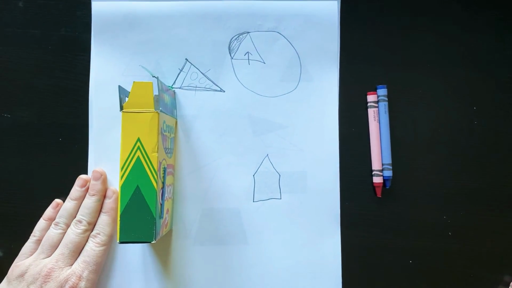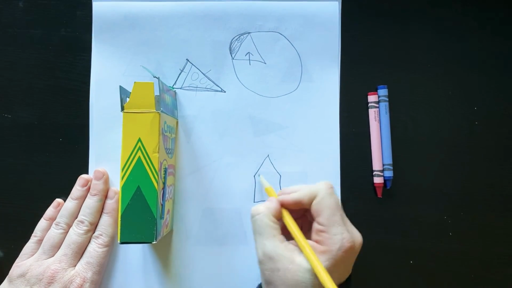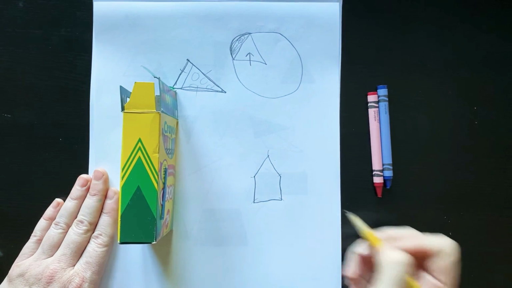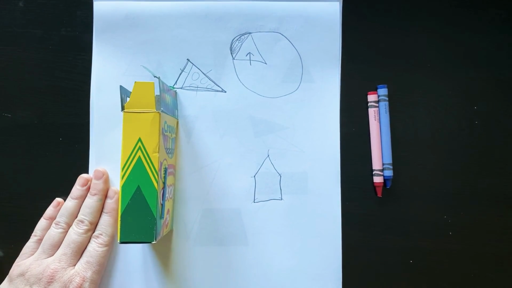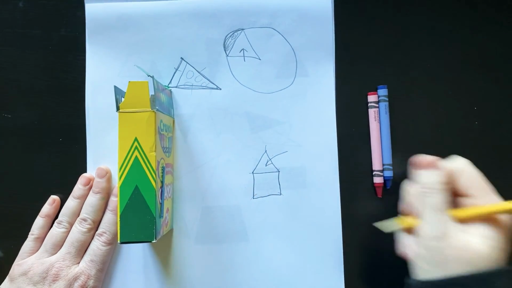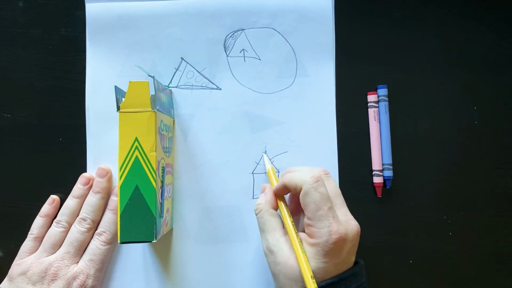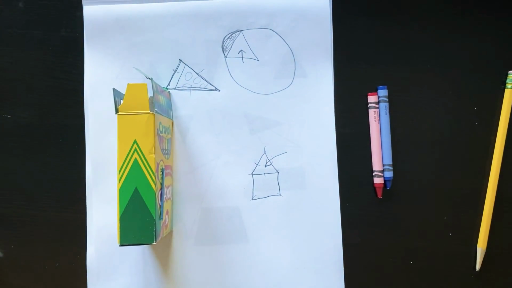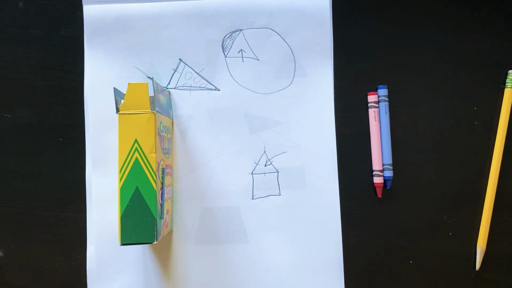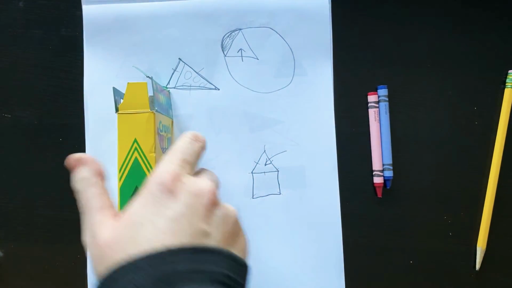So it's actually a pentagon because it has 1, 2, 3, 4, 5 sides and 1, 2, 3, 4, 5 corners. So it's not a triangle, but I could cut it off and say, look, I found a triangle. Because now 1, 2, 3 sides, 1, 2, 3 corners. Okay, so you can always find a triangle within something as well. It doesn't have to be perfect, but when you draw it, you can make it perfect.